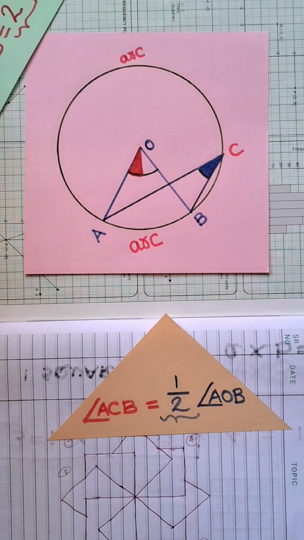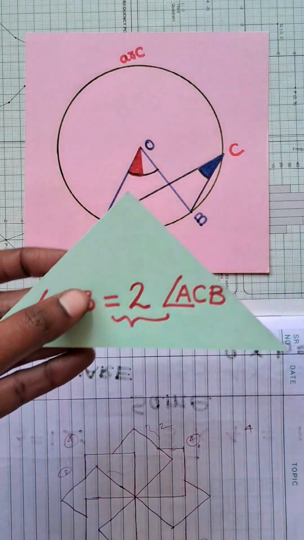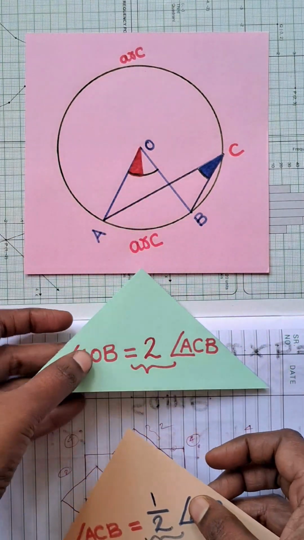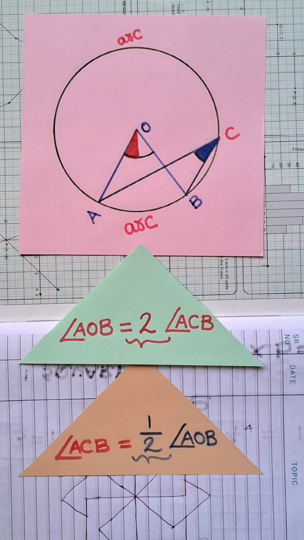Verify the two theorems I taught using a protractor. Utilize a protractor for a hands-on exercise in confirming the validity of the two theorems I have presented. And let me know your results.